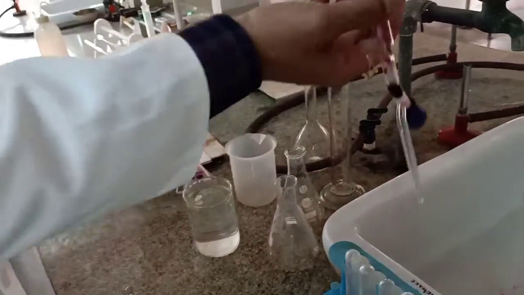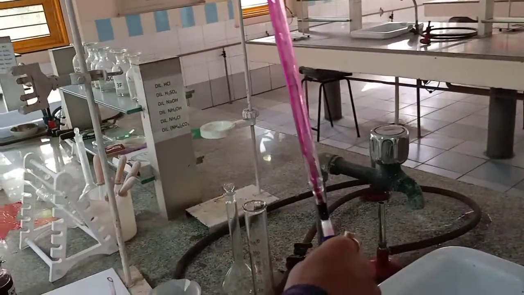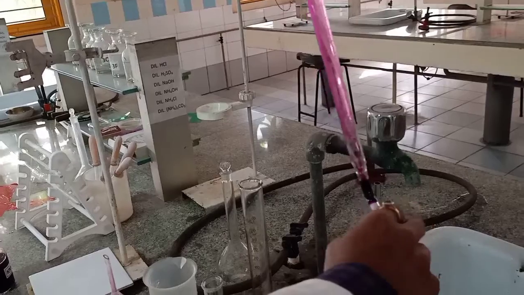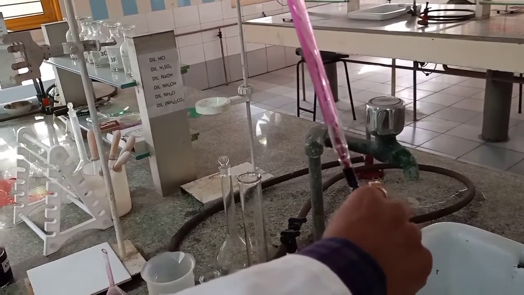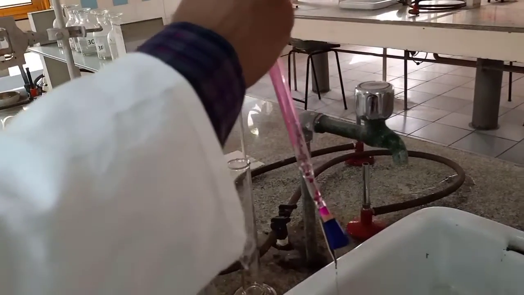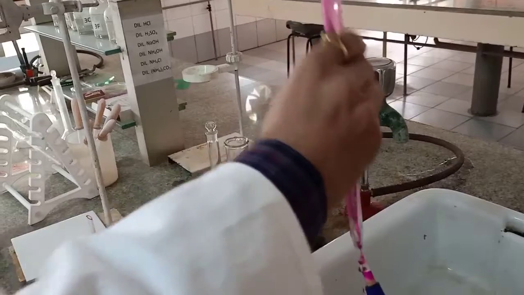That's how you rinse it, and allow it to drain. This is how we have rinsed it.